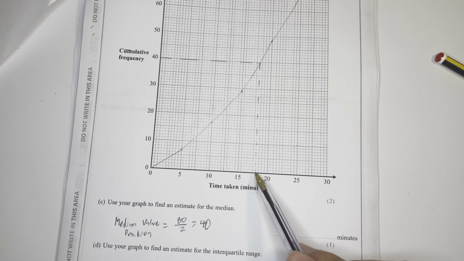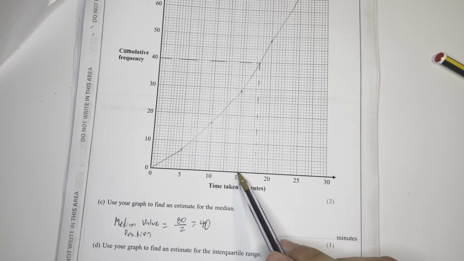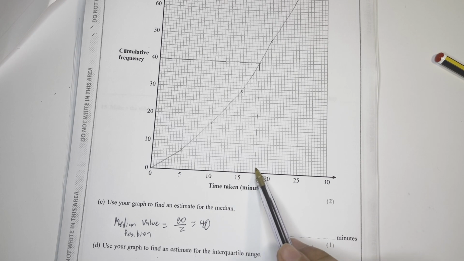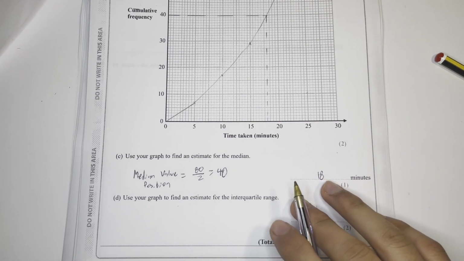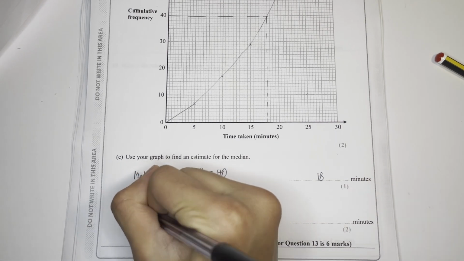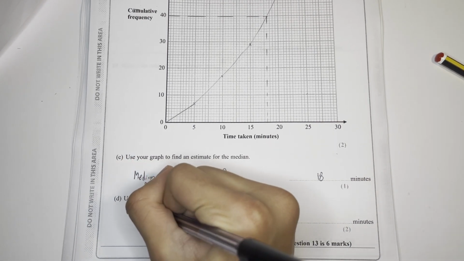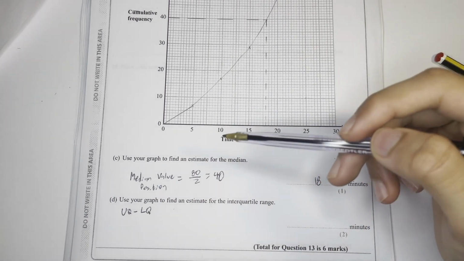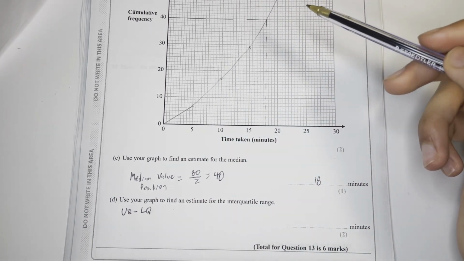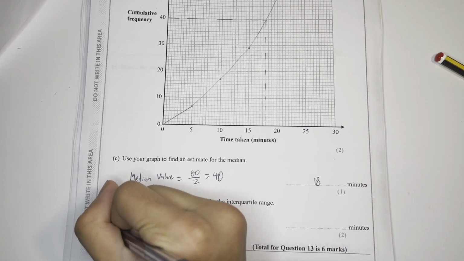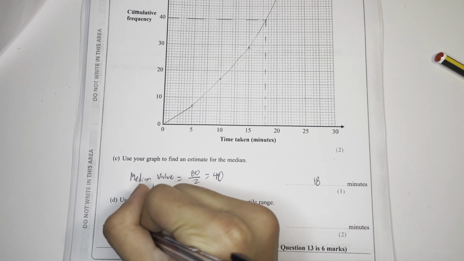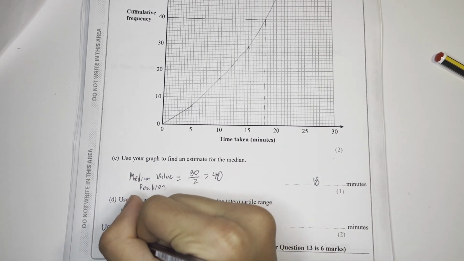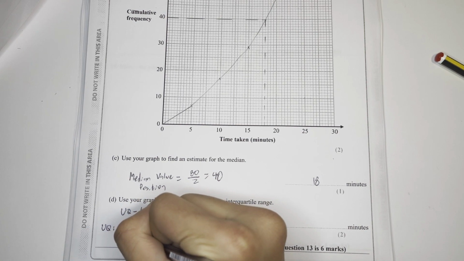Each small box is equal to 0.5, because there's 10 boxes for every 5 jumps in minutes. So this means this is equal to 18 minutes when you read it off. To find the interquartile range, we have to find the position of the upper quartile and take away from that the lower quartile. Each quartile is the position at the different quarters of the total frequency. Starting with the upper quartile, the position of this is given by 3/4 times the total frequency of 80, which is 60. So this is the 60th position.